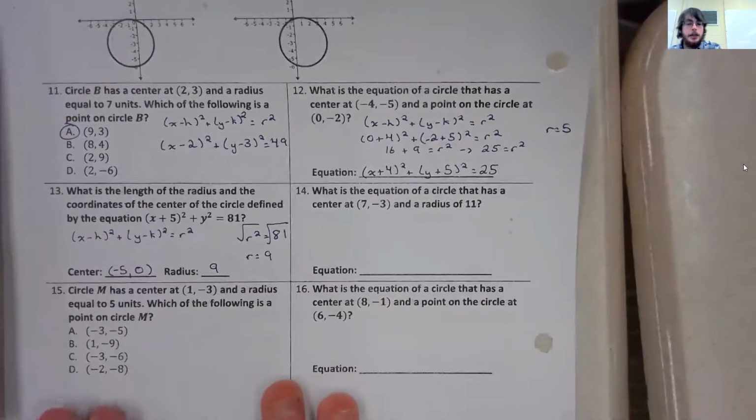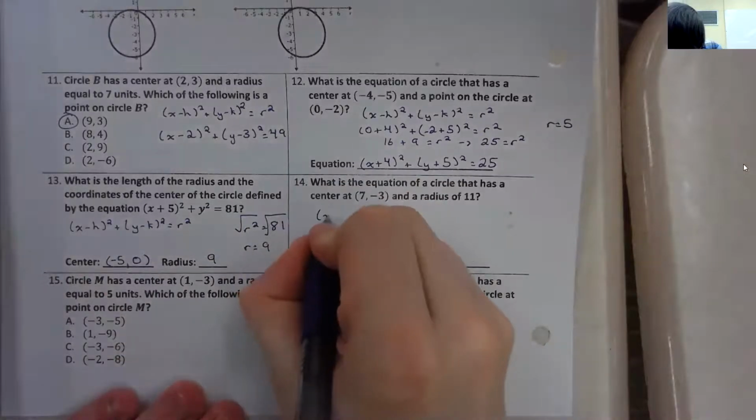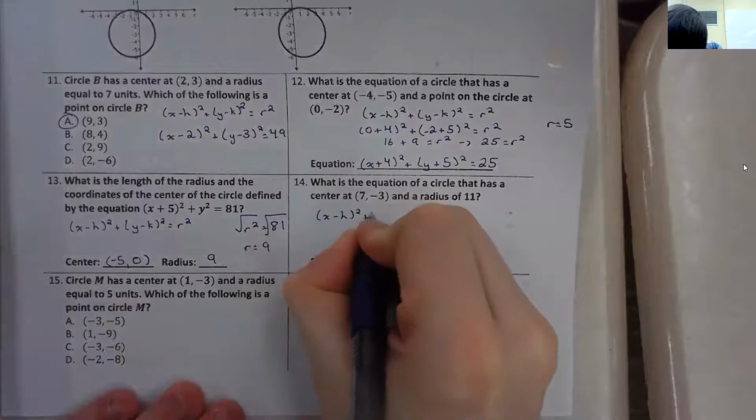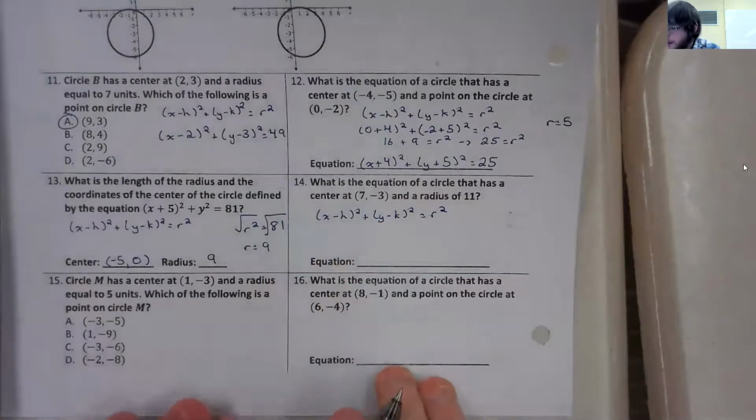Number 14, what is the equation of a circle that has a center at 7, -3 and a radius of 11? So again, we need the center and radius. We already have those. So we've got x minus h squared plus y minus k squared equals r squared.